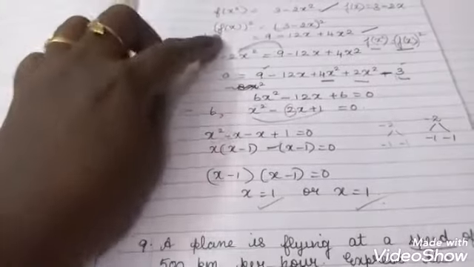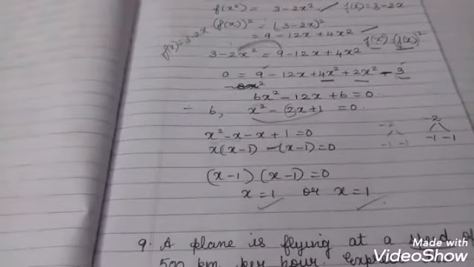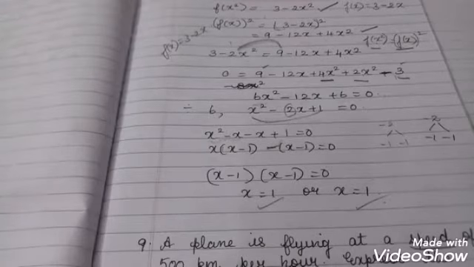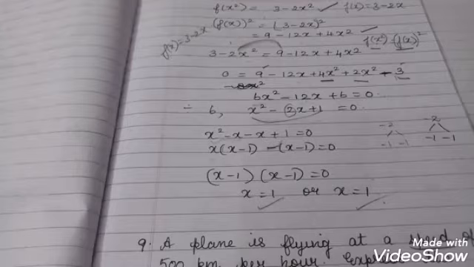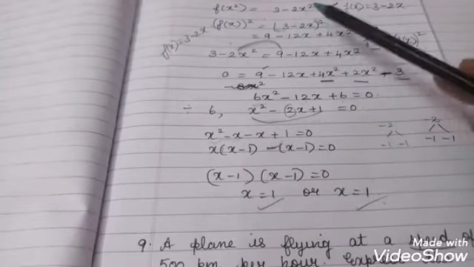Got it? Now we'll find out what is f of x the whole square. See here, f of x squared and f of x the whole squared are entirely different actually. Okay, so f of x squared is what? Replacing your x by x squared. What is your f of x the whole squared here? You will have to square the function f of x. So what do you mean by saying square the function f of x here? Your f of x is equal to 3 minus 2x the whole square.